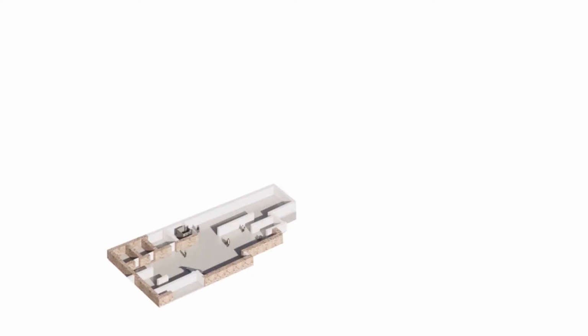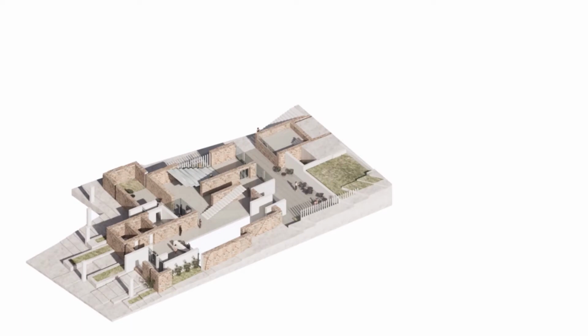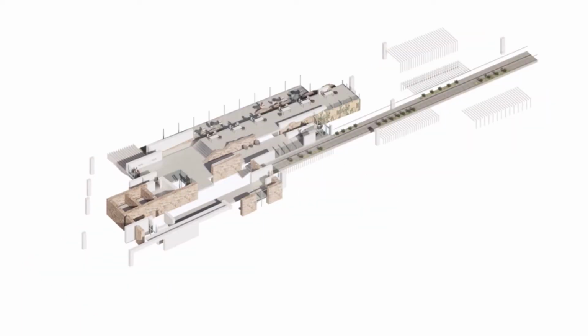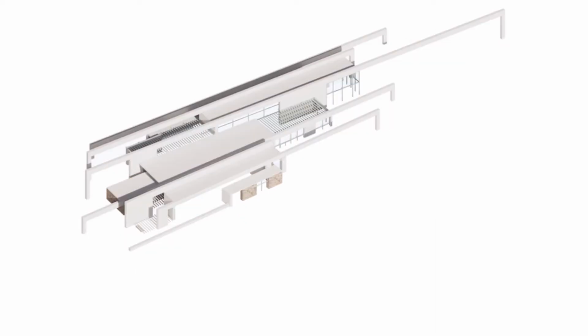So, based on how the building was, this is an animation showing you the new walls, as well as the ruins and how they were projected not only vertically, but also horizontally.